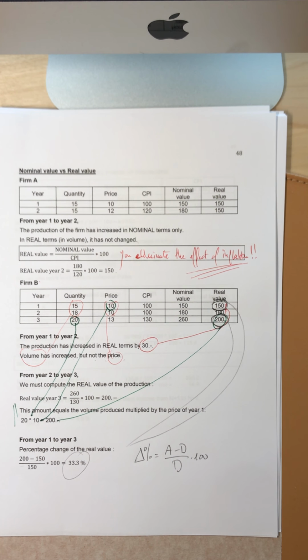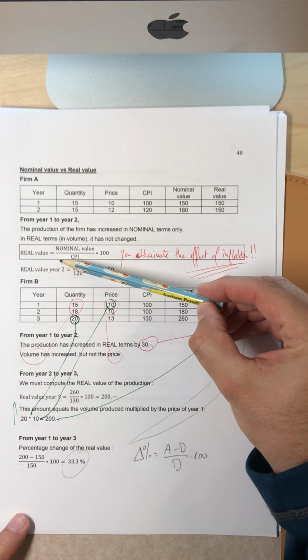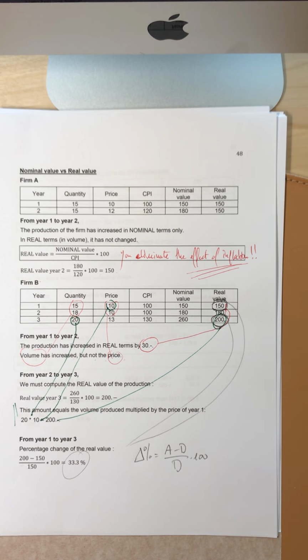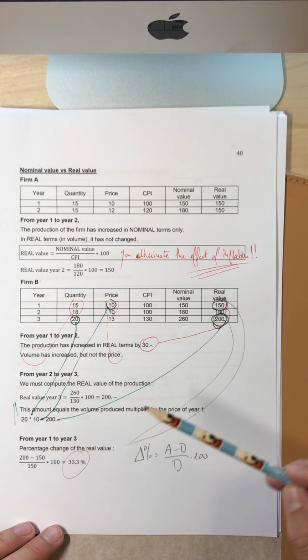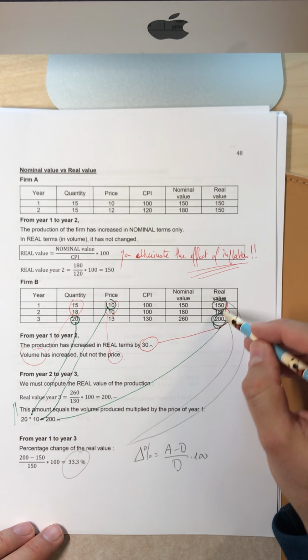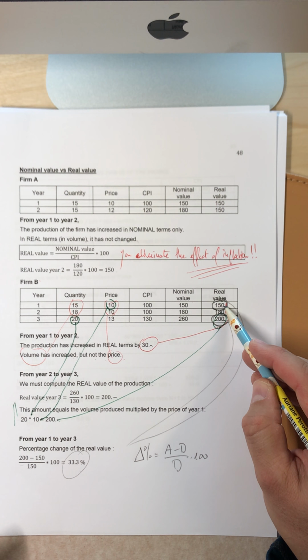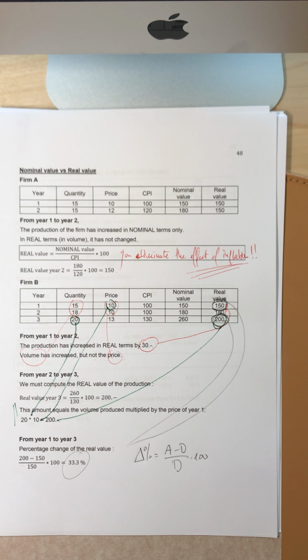33.3%. So, conclusion, when we eliminate the effect of inflation thanks to this wonderful formula here, nominal value over CPI times 100, we can see that the production in real value has increased by 1/3. And indeed, it's the case. 150, 1/3 is 50. So you just add 150 plus 50 is equal to 200.